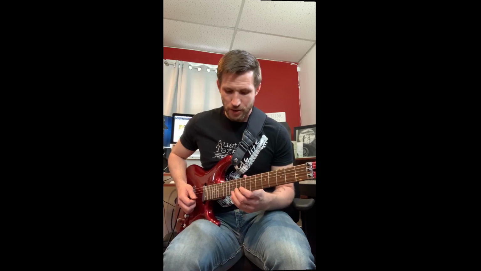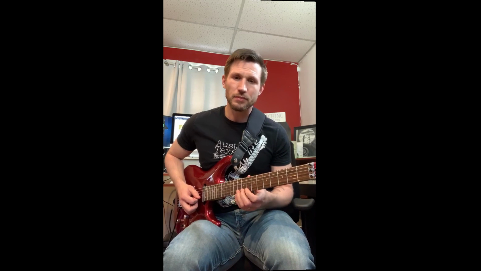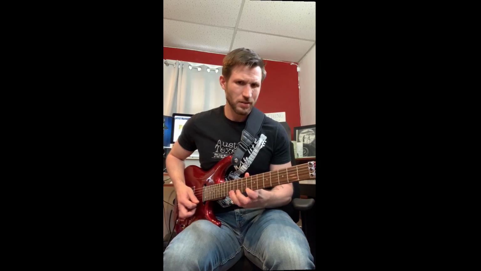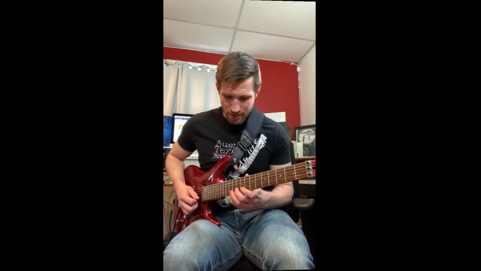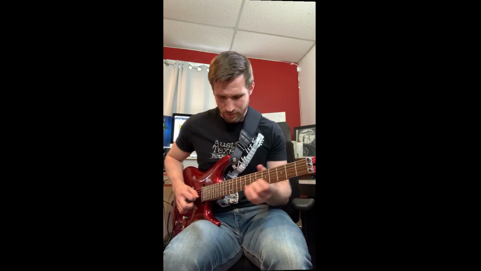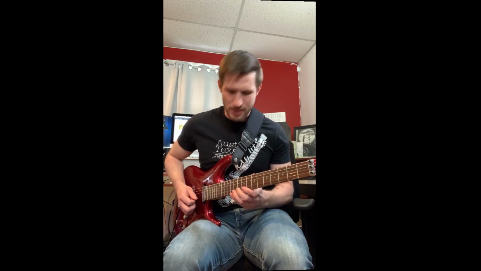We can just add simple vibrato to it. We can make the last note staccato and play it a few times. You can slide into the last note. You can bend into the last note.